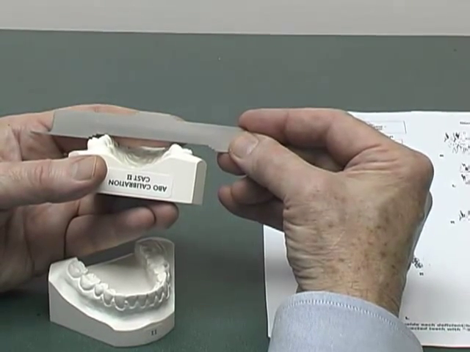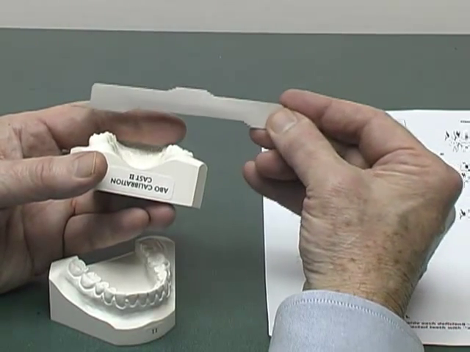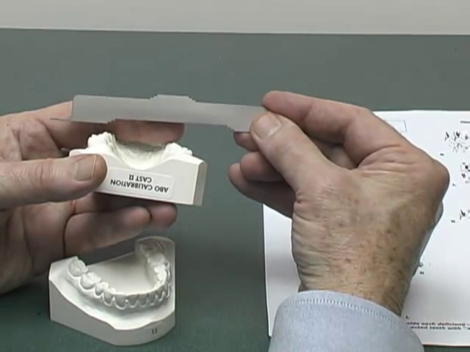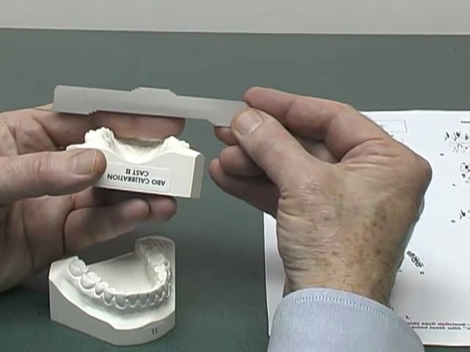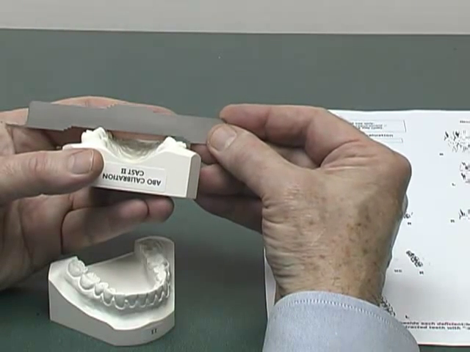So for that particular molar tooth that's fairly buccally inclined, the score will be 2. And that's the maximum for any given tooth, even though both those cusp tips are over 2 millimeters.